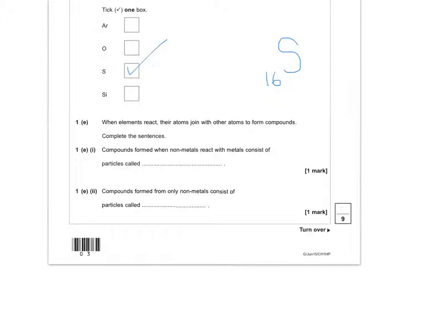The next question says, when elements react, their atoms join with other atoms to form compounds. Complete the sentence. Compounds formed when non-metals react with metals consist of particles called... Now, what they're wanting you to write for this one is ions.